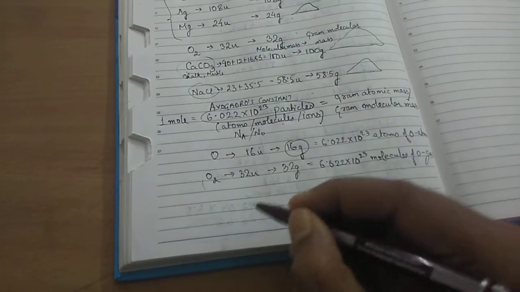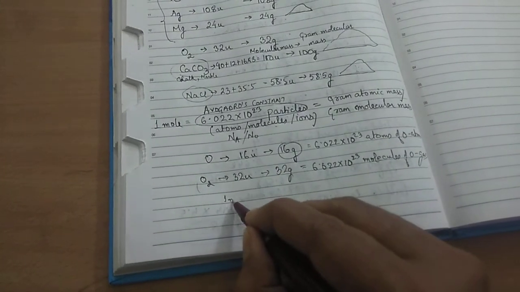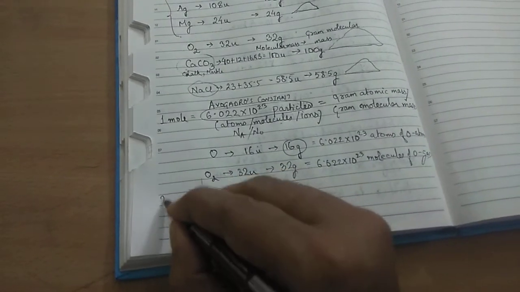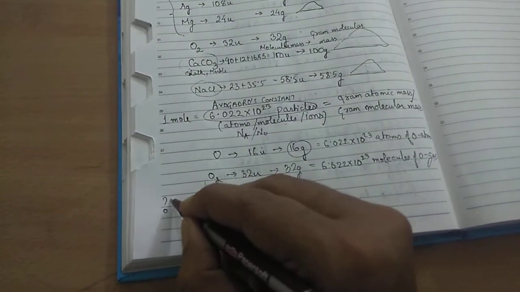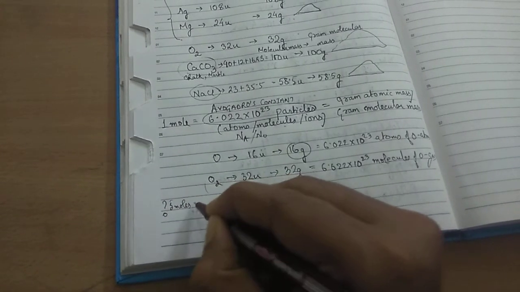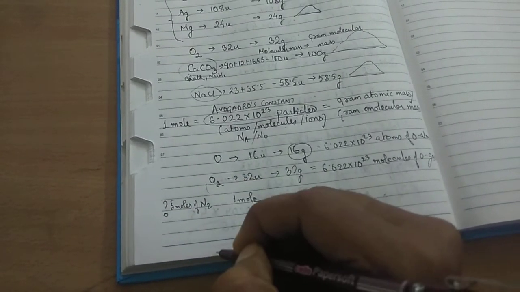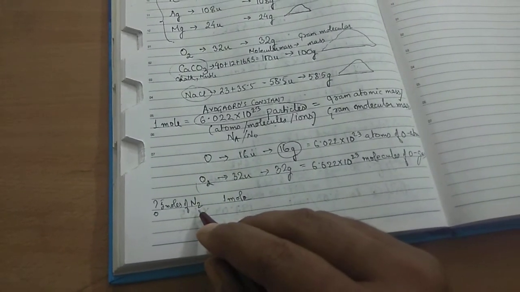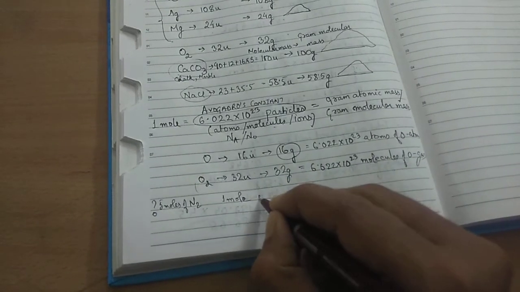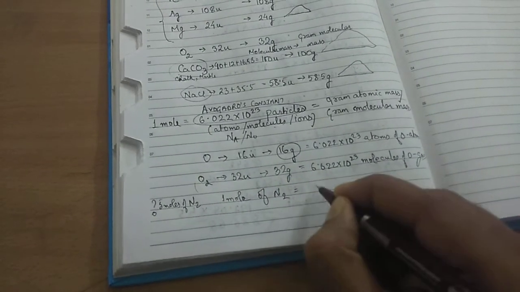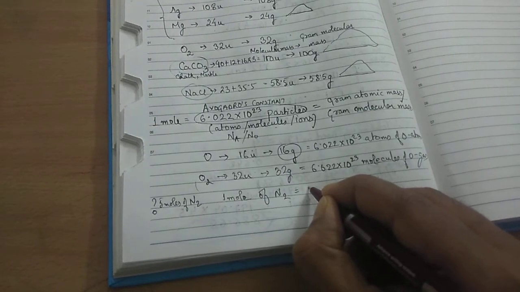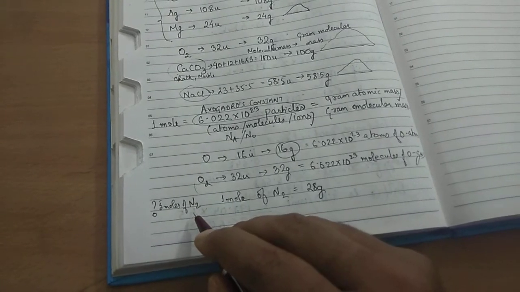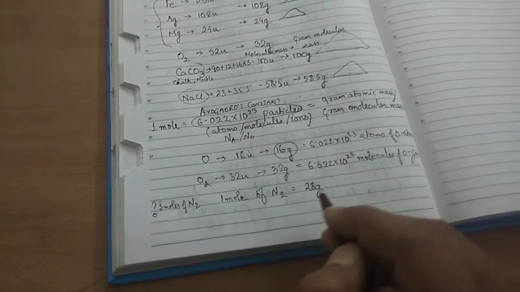Now a very simple example. What is the mass of 5 moles of nitrogen gas, N2? We know the mass of N2 will be 14 into 2, that is 28 gram. So 1 mole of nitrogen is 28 gram, because nitrogen's atomic mass is 14, so 14 into 2 is 28.